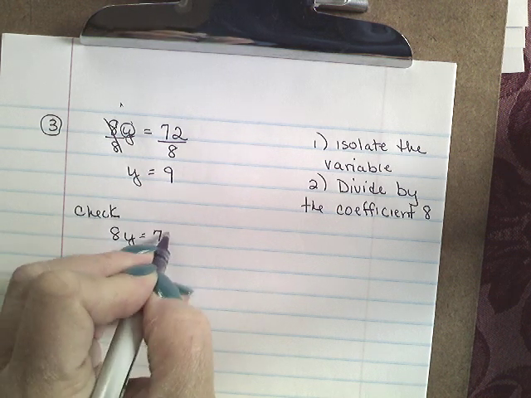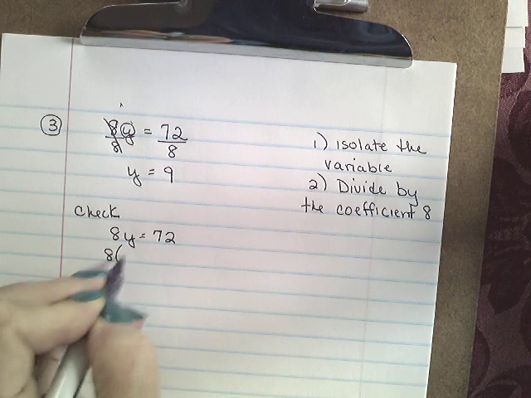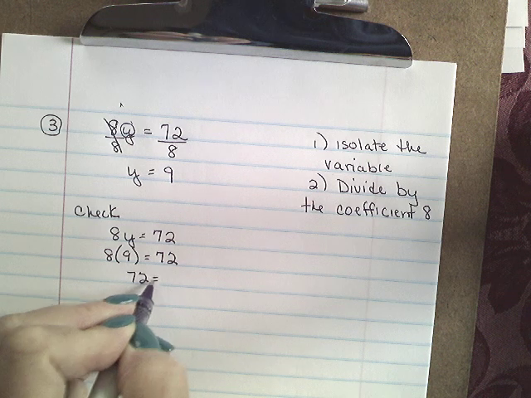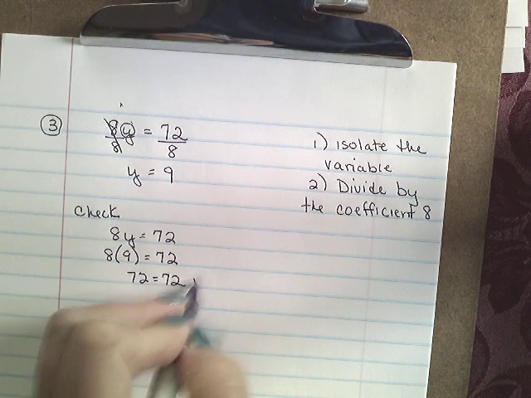8y equals 72. 8 times 9 equals 72. 72 equals 72. Check.